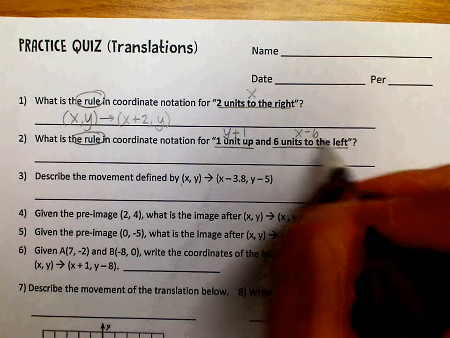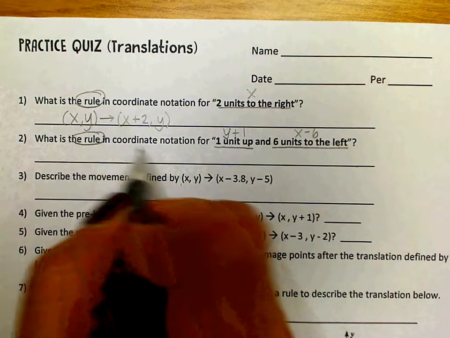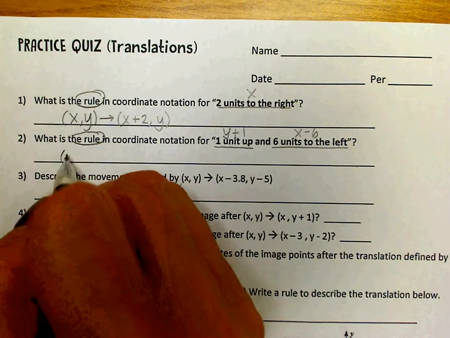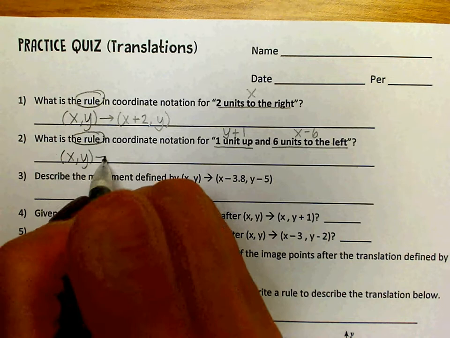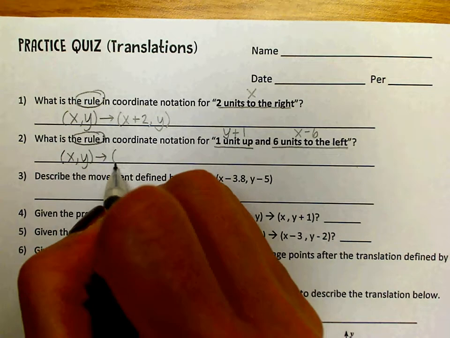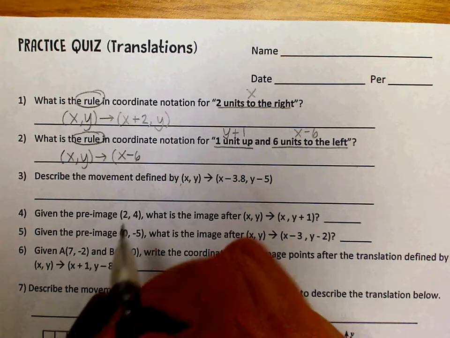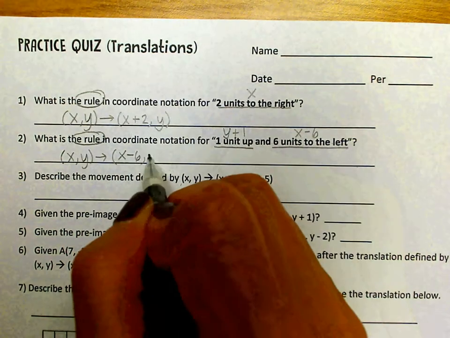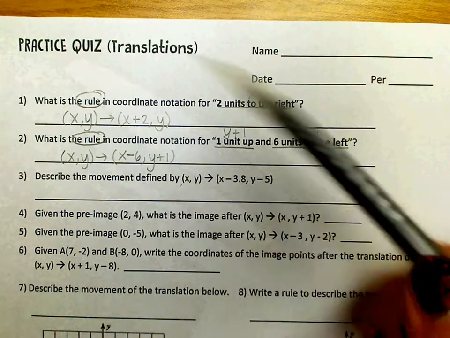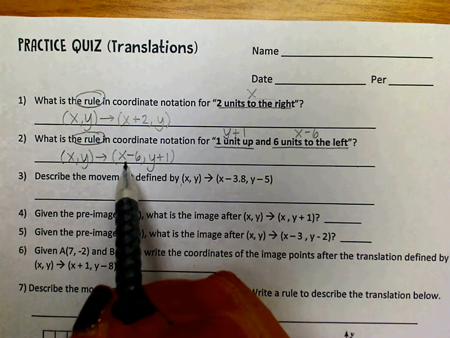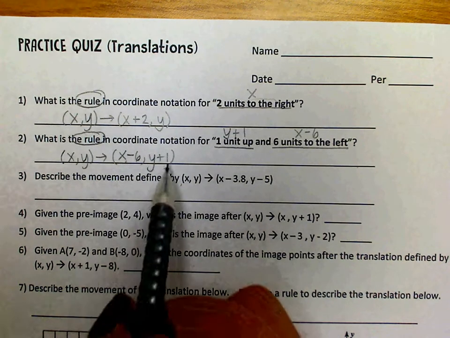Okay, but they should not switch up over here. So what I mean by that is this still starts off as (x, y) arrow (...). Now this is always x, so what do I put here? x minus 6, comma, then y plus 1. Even if it's out of order here, you always put x first here and then y second, okay? Alright, so that one's done.